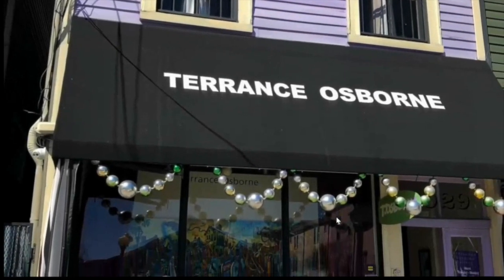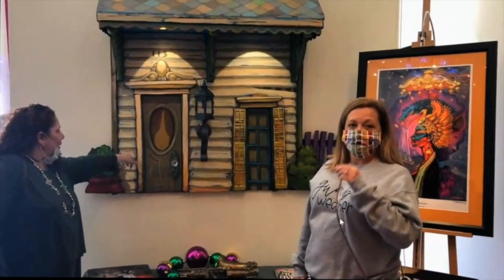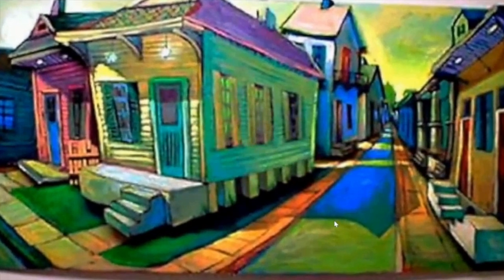We visited the Terrance Osborne Gallery located on Magazine Street in New Orleans. He's famous for his paintings of shotgun houses. As we left the gallery, we ran into Mr. Osborne on the street. He was gracious enough to grant us an interview. So, tell us about your shotgun art, Mr. Osborne. So the shotgun houses, right?